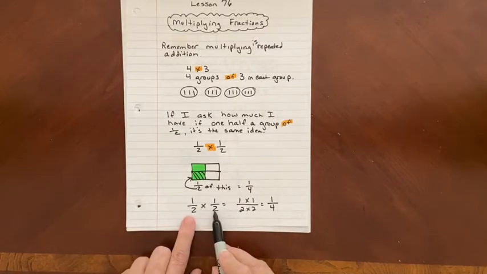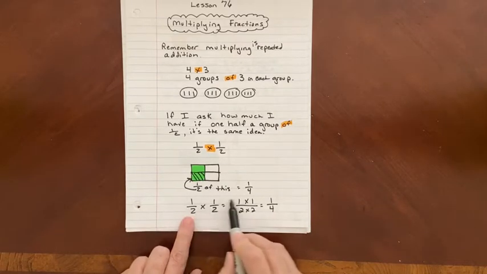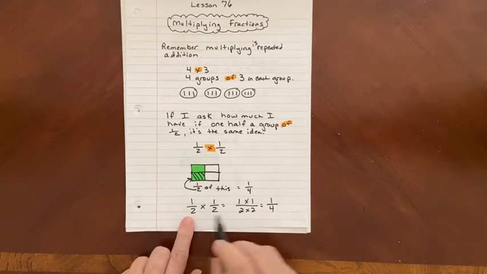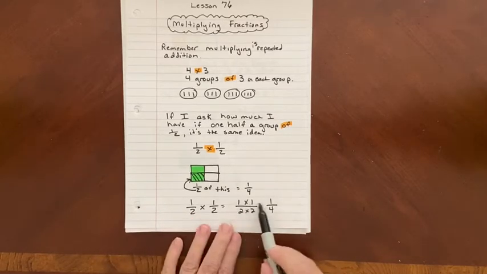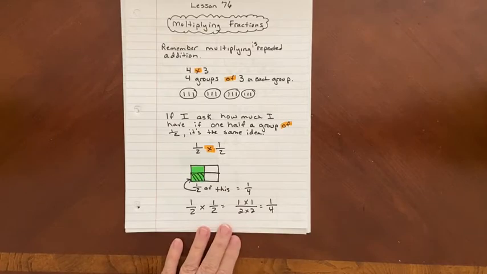1/2 times 1/2 is the same thing as 1 times 1 and 2 times 2. So I multiply straight across the top and straight across the bottom. So 1 times 1 is 1, 2 times 2 is 4. And sure enough, that's what I get when I say 1/2 of 1/2.